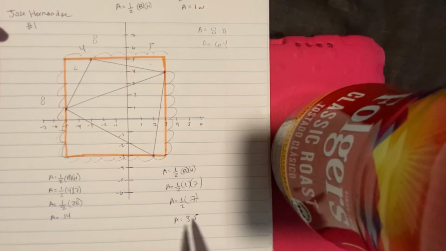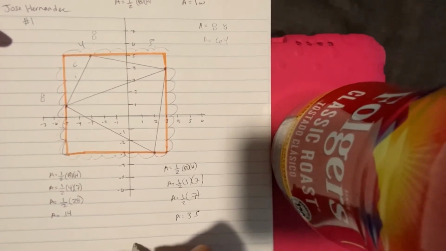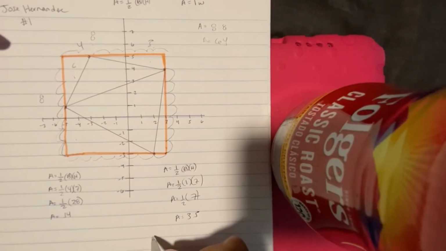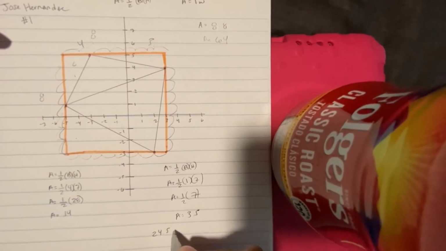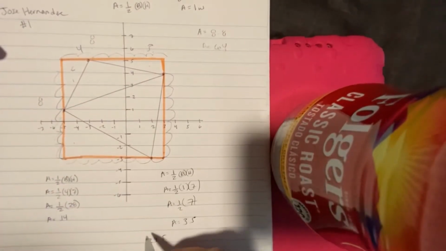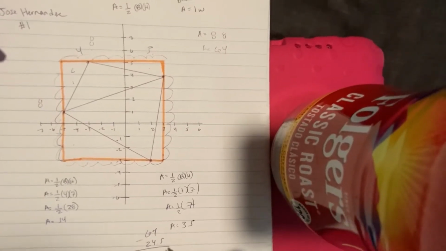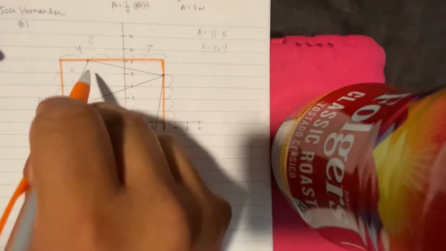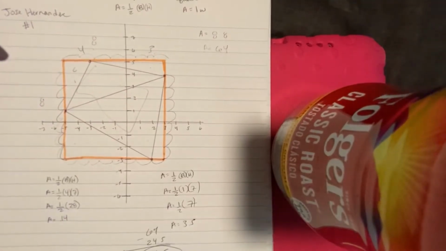So I add all these triangles together, and we get 24.5. The area of this whole square is 64, so we do 64 minus 24.5, which gives us 39.5. And 39.5 is going to be the area of this shape there.